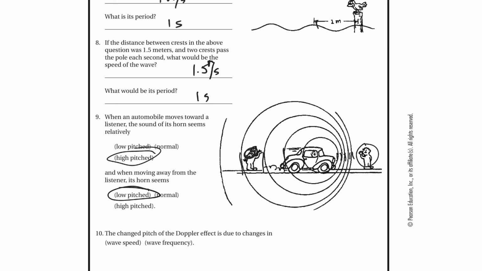So number 10, the changed pitch of the Doppler effect is due to changes in what? What's different here and here? Do you see that the wavelengths are further apart or closer together? Is that speed? No, it's frequency. That's how fast they are going together and together. All right, great.